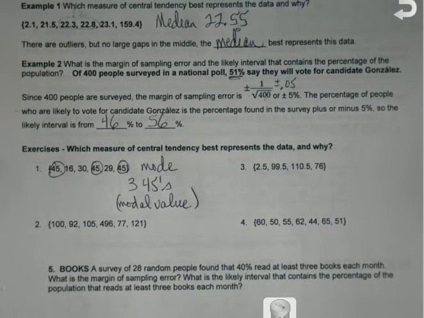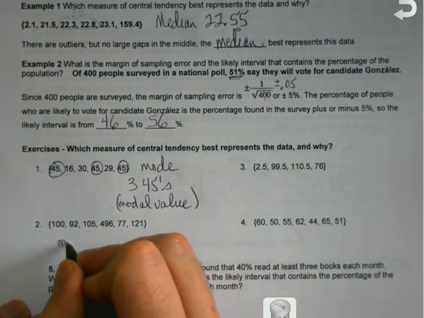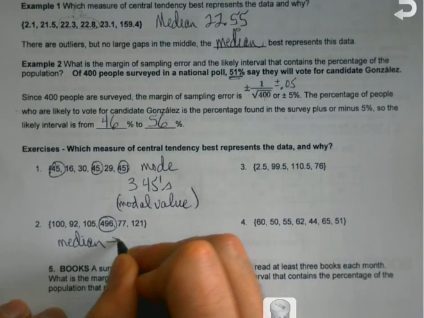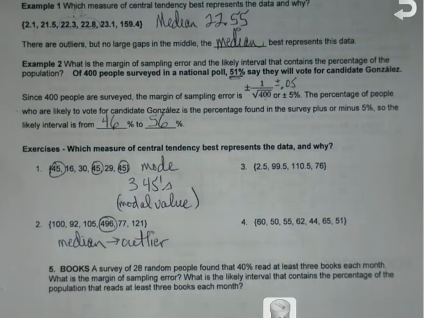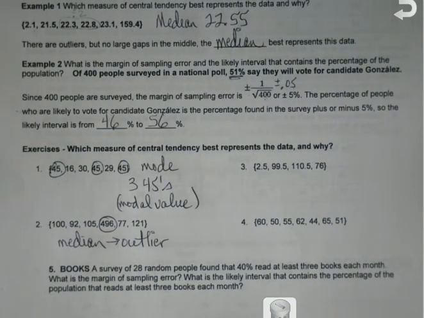What about number 2? Median. Why median? We have an outlier. Once we get that oddball in there, mean goes out, and as soon as I don't see any matches, like I did here, mode leaves too, so it makes median pretty straightforward, the answer.